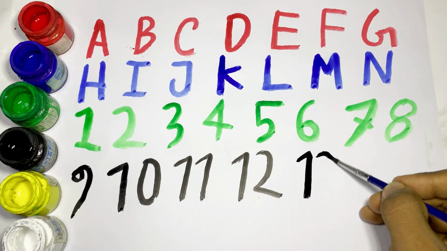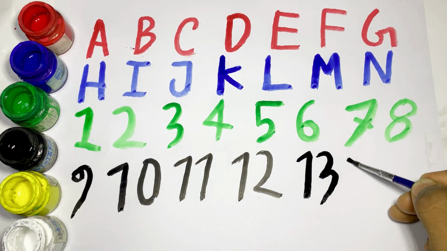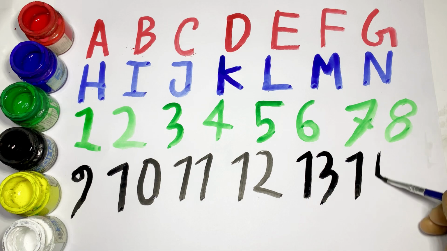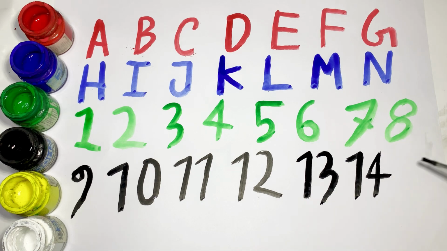The numbers of 13. 14. The numbers of 14. 15. The last numbers of 15.